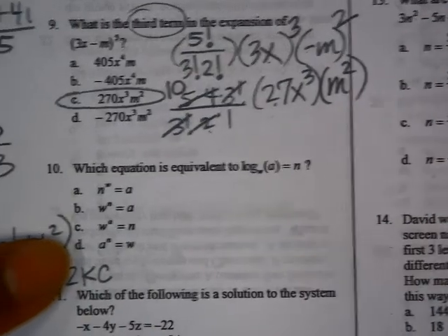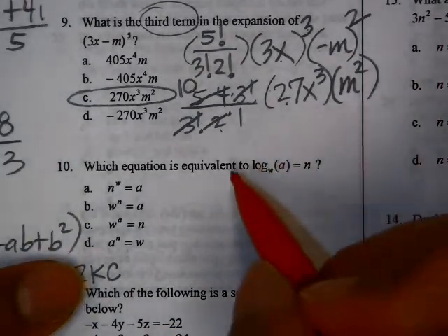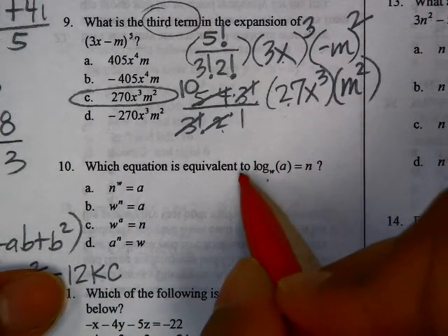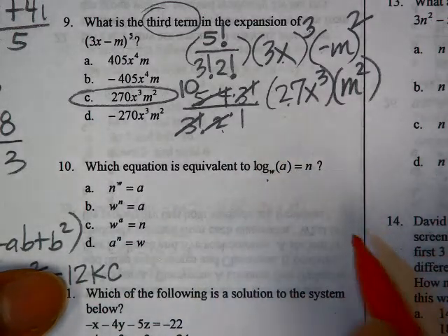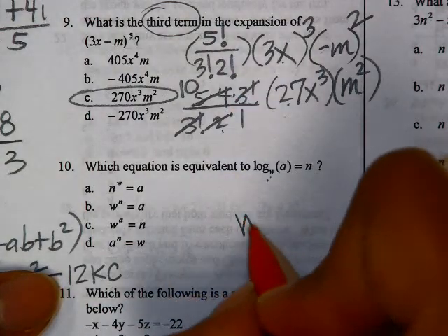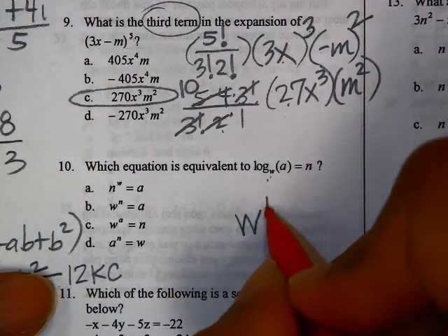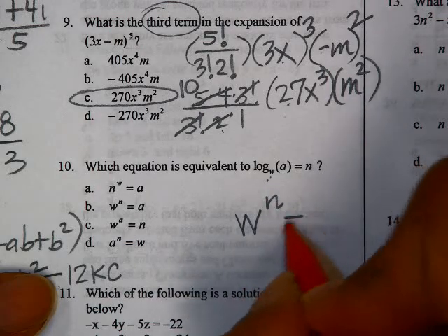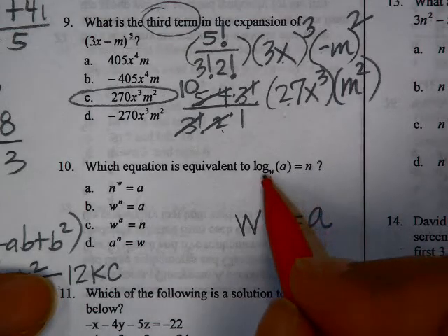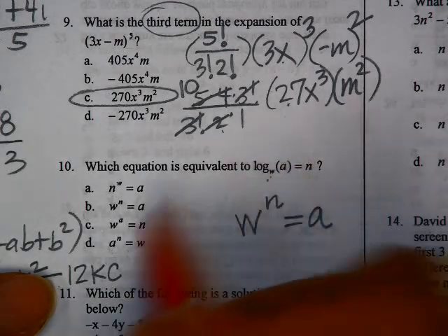All right, on number 10, which equation is equivalent to this log equation? We know that to change a log equation to an exponential equation, this base ends up being the base of my exponent. The n is the exponential, or the exponent, and a is what goes on the other side. So w to the n equals a. That would be option B.